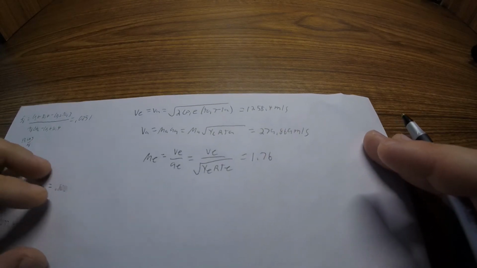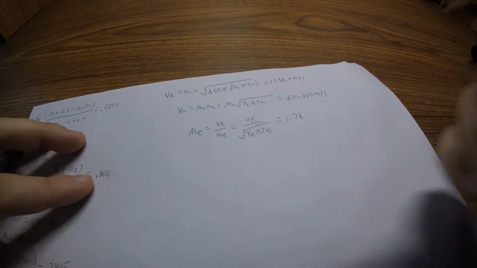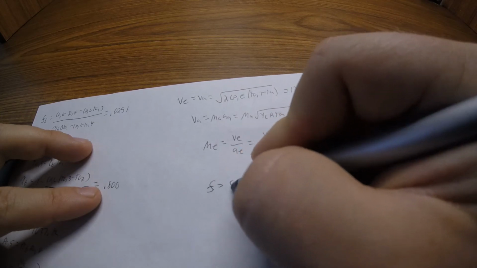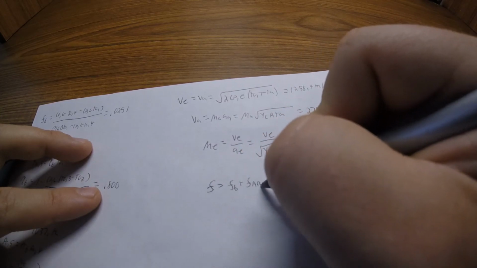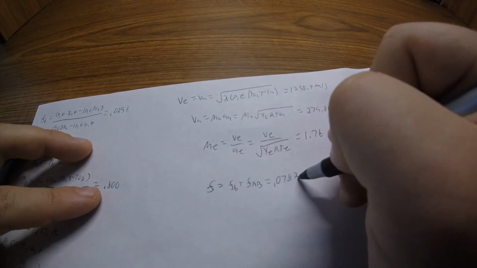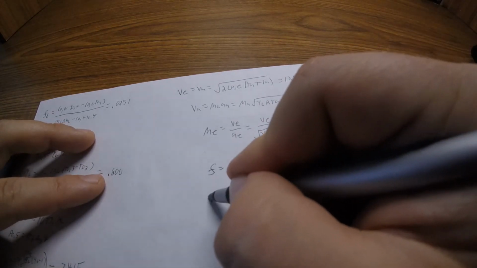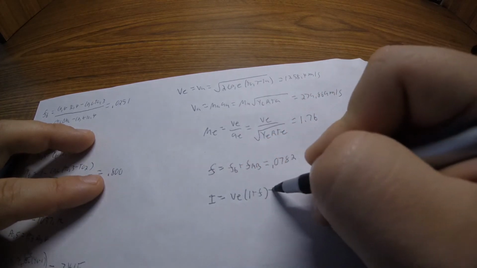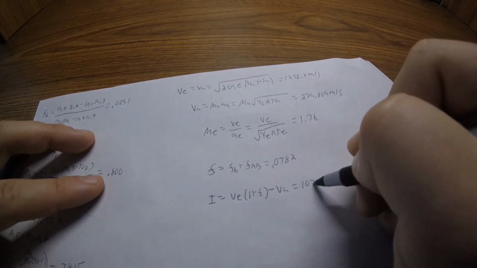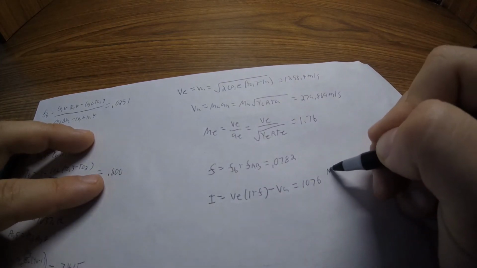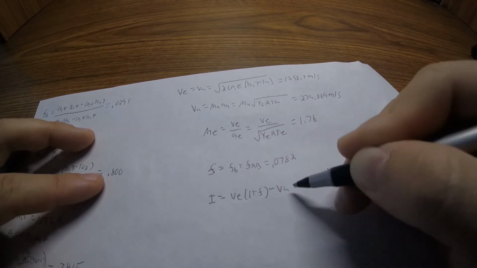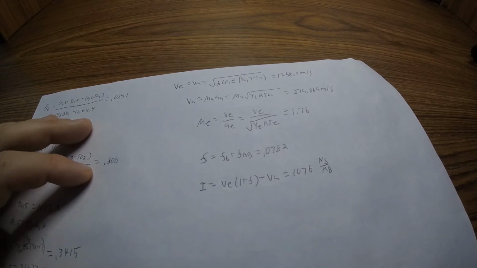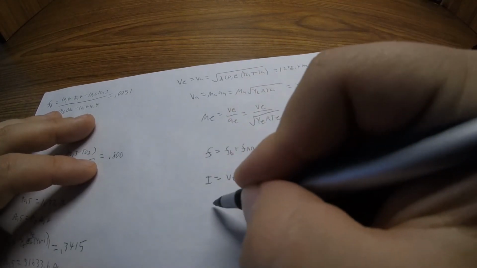All right, we're almost done with the last home stretch of things. So the total fuel to air ratio equals F, which equals FB plus FAB, which equals 0.0782, which is quite large. We can calculate the impulse using this equation, and we get 1,076 Newton seconds per kilogram. Quite a large impulse, which is what we want with a turbojet with the afterburner, right? We want a lot of energy.